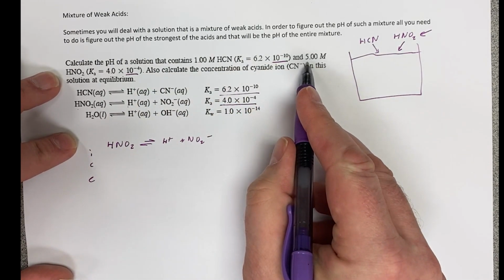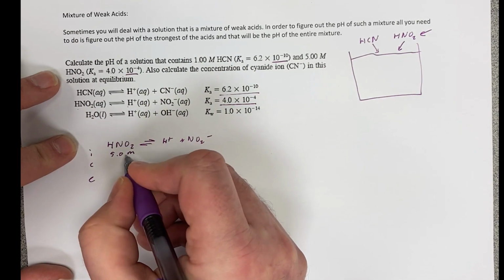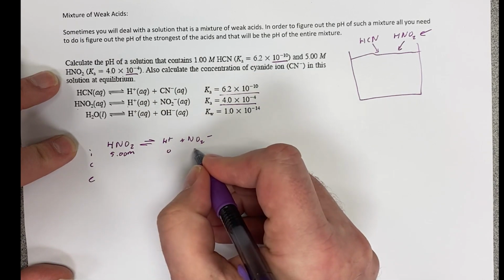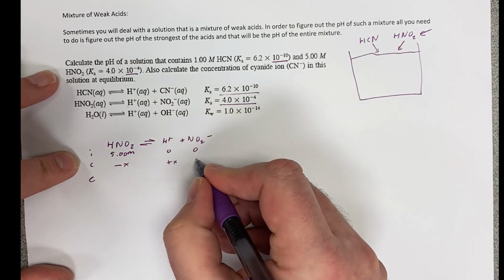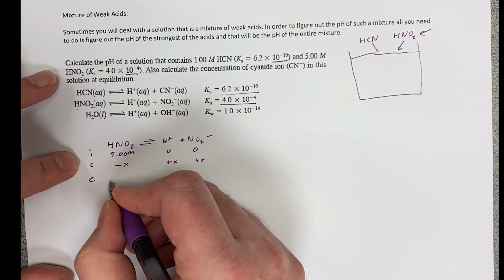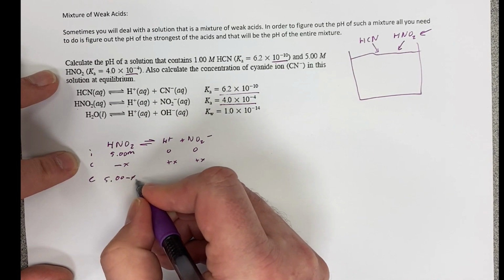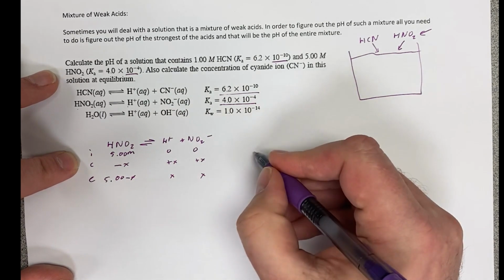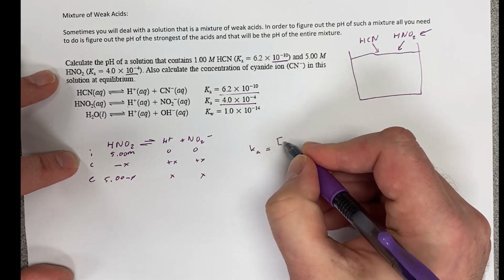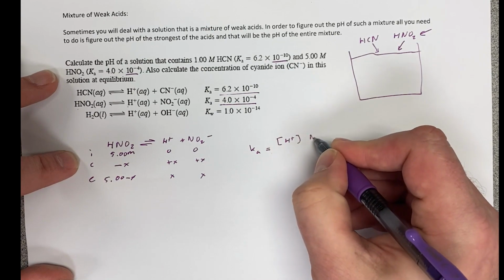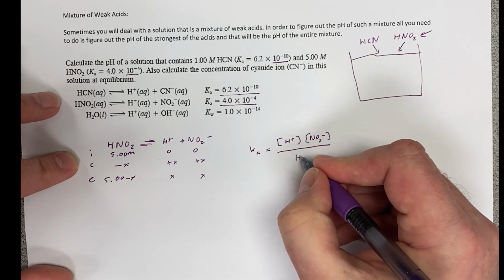with, in this case, 5.0 molar HNO2. So we have 5.00 molar of this, 0 and 0 of this, and we go into our regular ICE mode. We go minus x here, plus x, and we have at equilibrium 5.00 minus x, and here we have x and x. And if we plug it into our Ka expression, which would be H plus times NO2 minus, and put that all over HNO2.